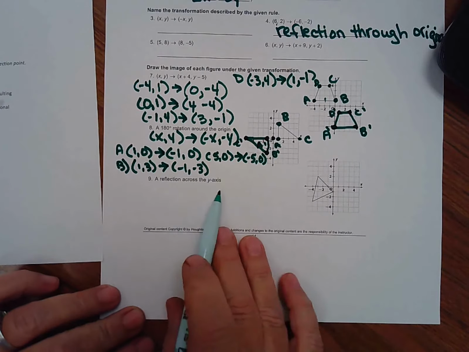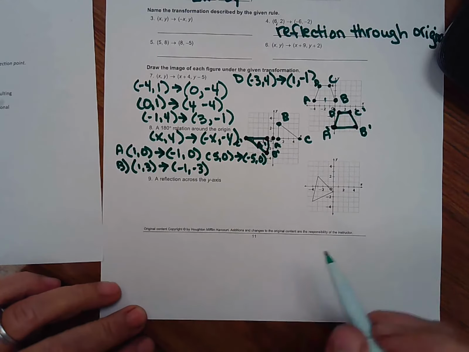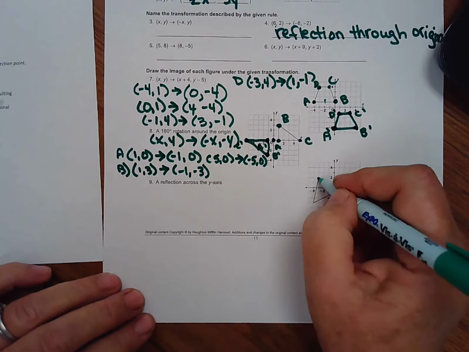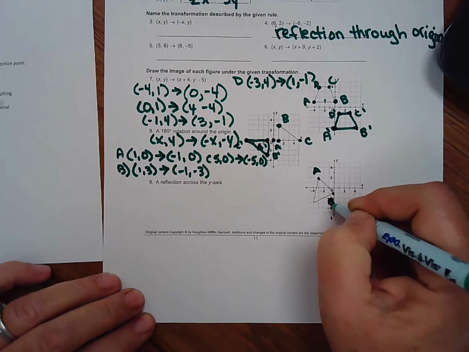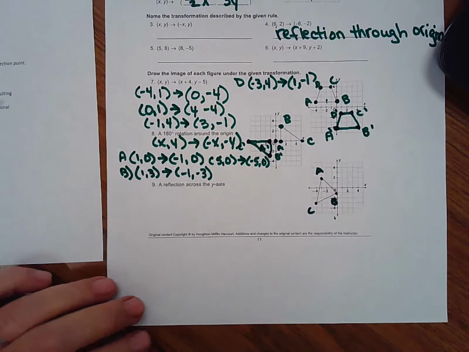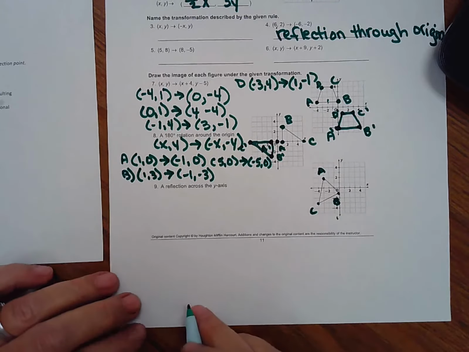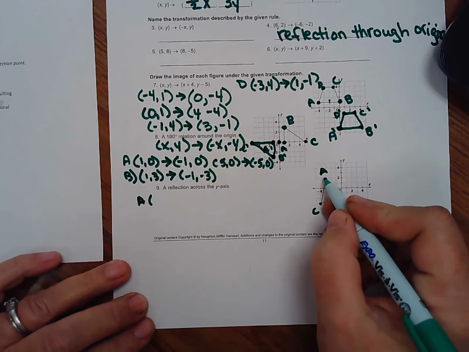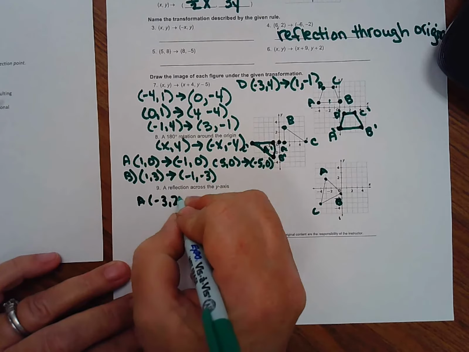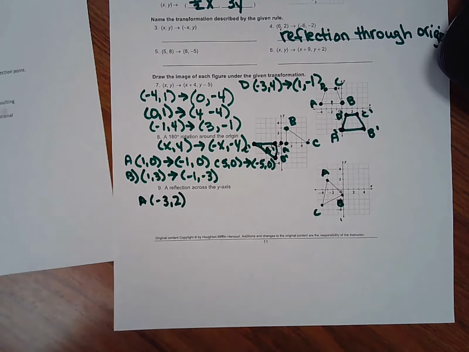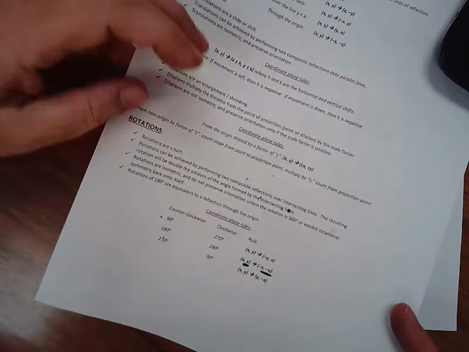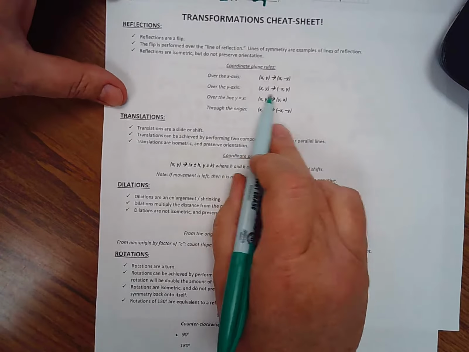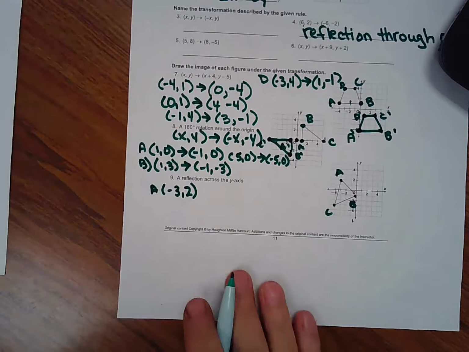All right, and then last, a reflection. So reflection across the y-axis. The y-axis is the one that goes up and down. So I'm going to call these points A, B, and C, and it's going to reflect across the y-axis. So starting with A, I have the point (-3, 2). Oh, and I didn't go get my rule first. Back to the cheat sheet. Reflection across the y-axis: (x, y) goes to (-x, y).